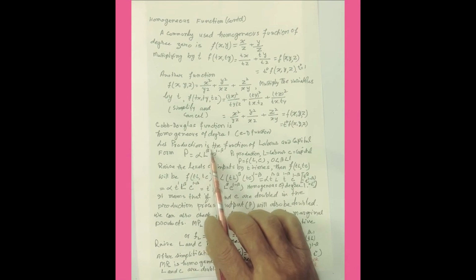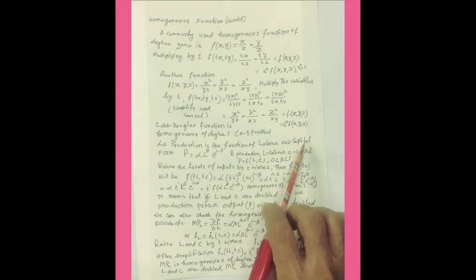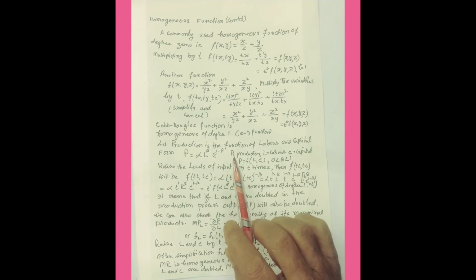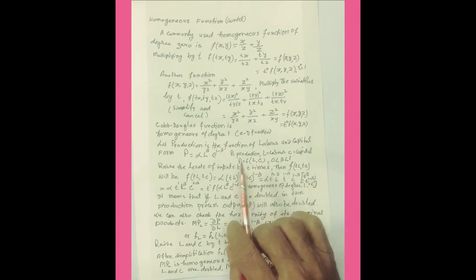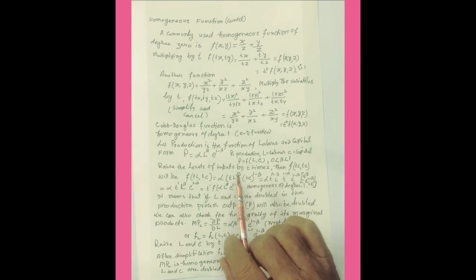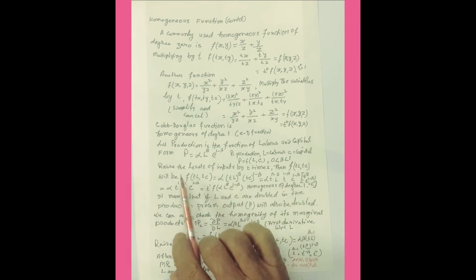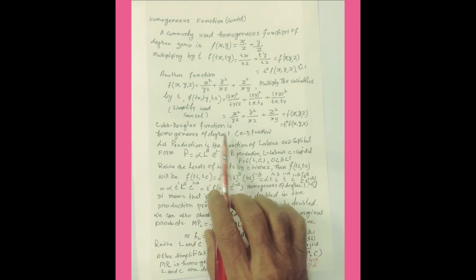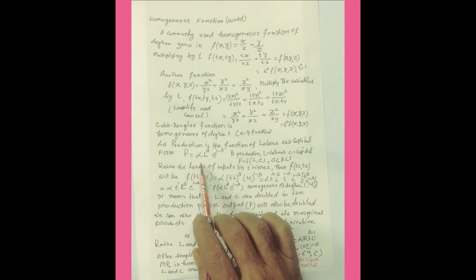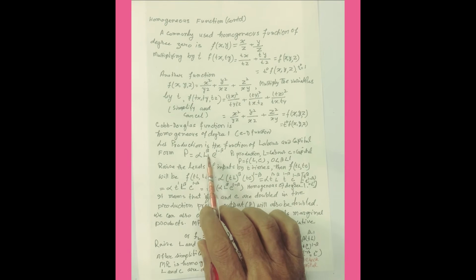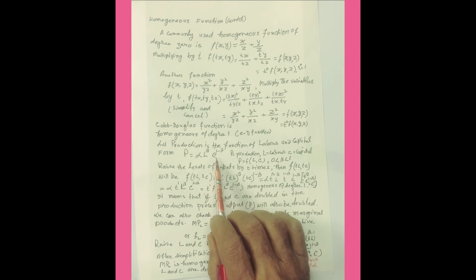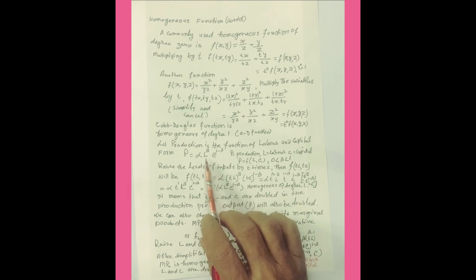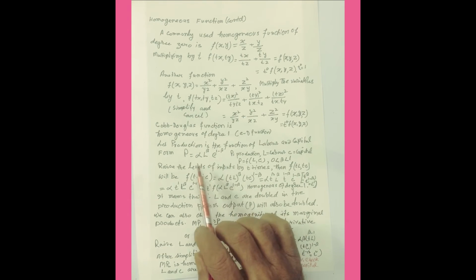Let production be a function of labor and capital. Suppose two independent variables, labor and capital. Now the form of the Cobb-Douglas function is alpha L to the power beta and C to the power 1 minus beta. It is called a power function.